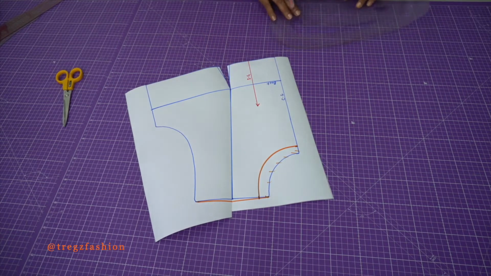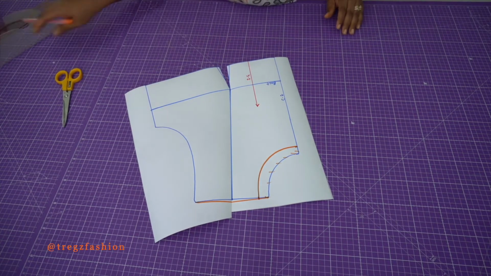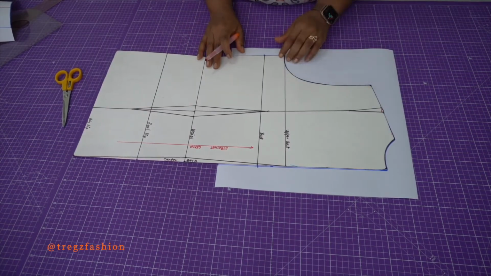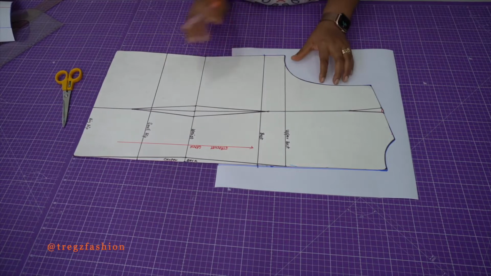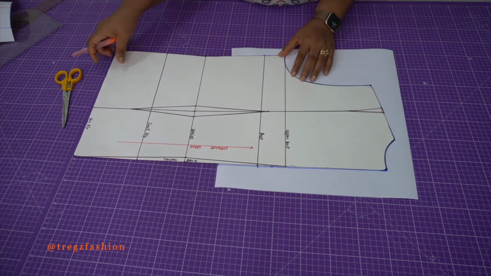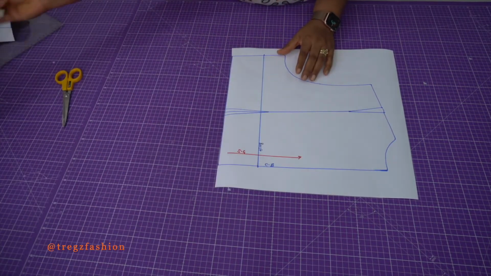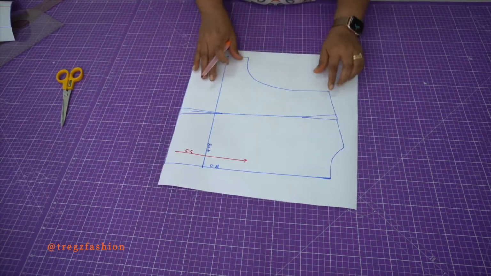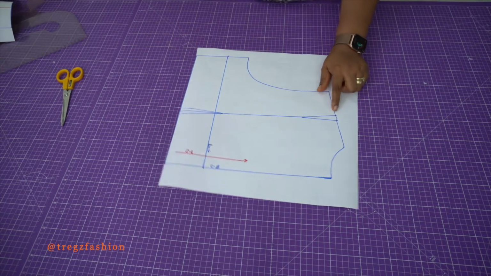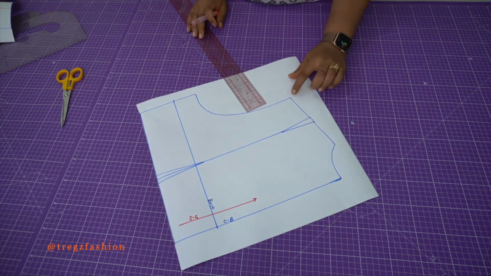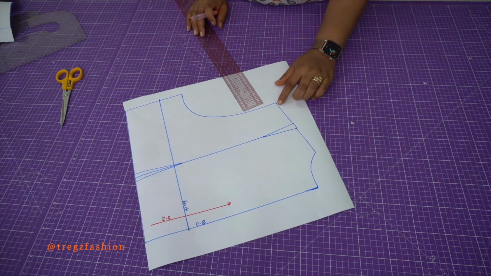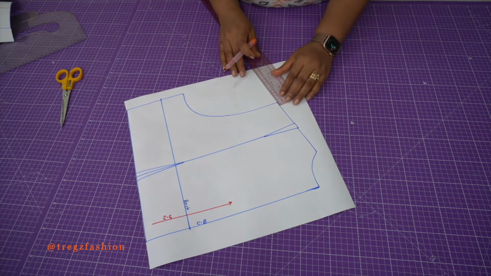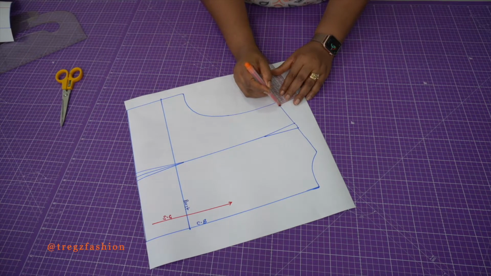Now we move to the back pattern. For the back piece too, you're going to trace out your back bodice block, and then you're going to stop at the same point where you stop the front part. And then we are going to also eliminate this dart. Now, one of the easiest ways to eliminate this dart is just to take it off from here. The value of this dart is 1 cm, so I'm just going to take it off from here. This is one of the easiest ways to do that.